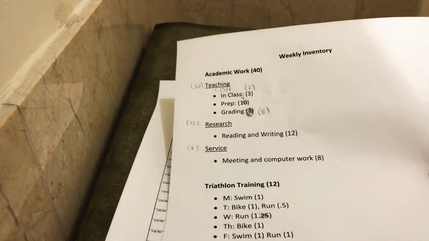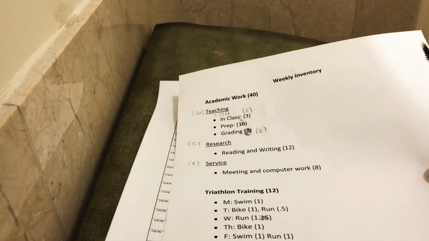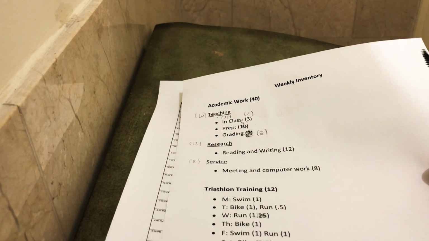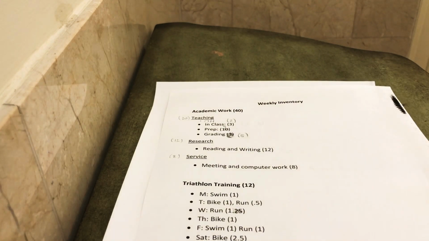Okay, so what this means for you is to take into account what academic work you have for the week. And I don't know if you know this, but for every unit that you take at the university, you should be scheduling 3 hours per unit.